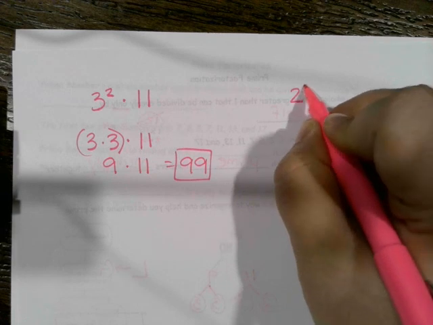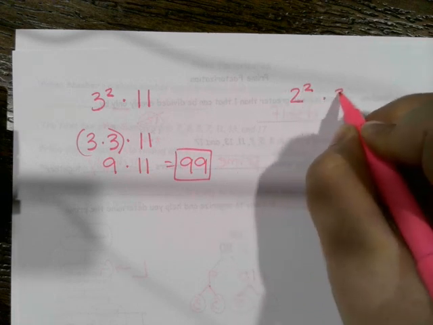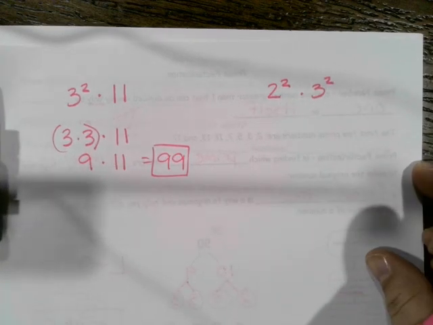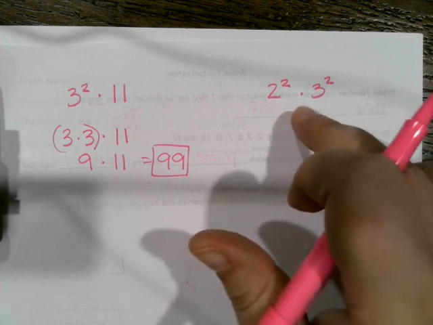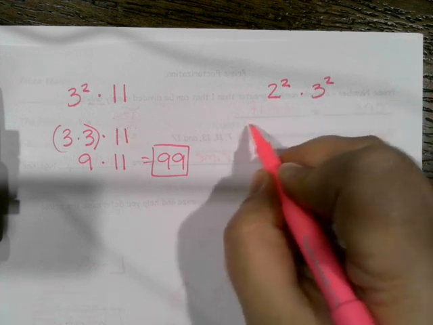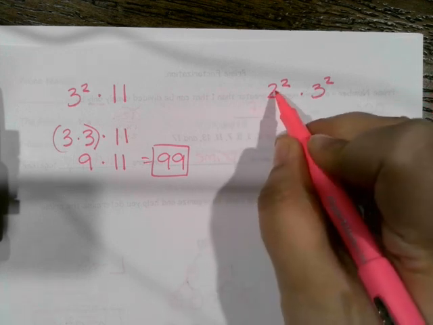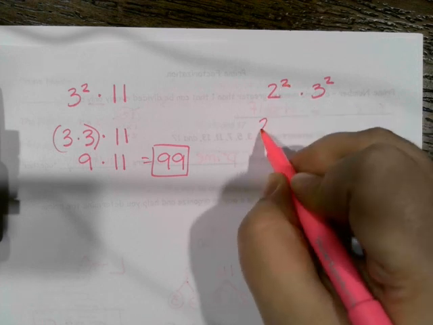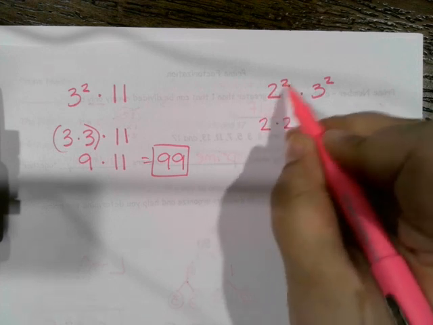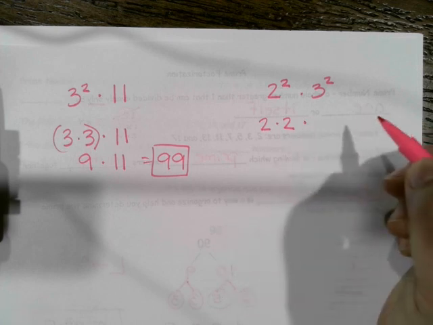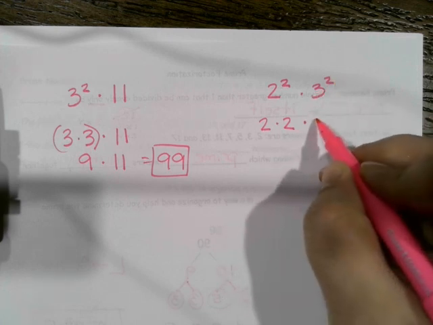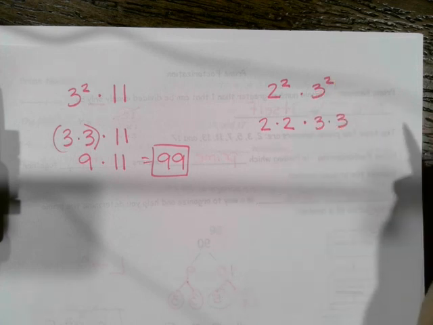So if we had 2 to the second power times 3 to the second power. Now I want to know what is this the prime factorization of. So I'm going to write it in expanded form first. 2 to the second power is 2 times 2. This is the only exception that's actually the same. Multiplied by 3 to the second power, which is 3 times 3.